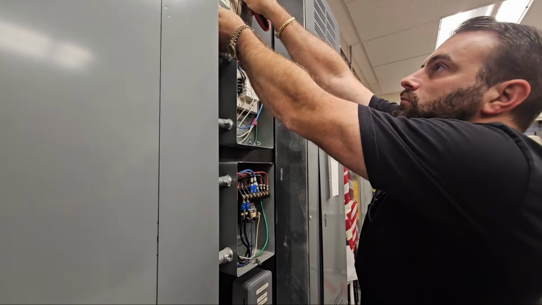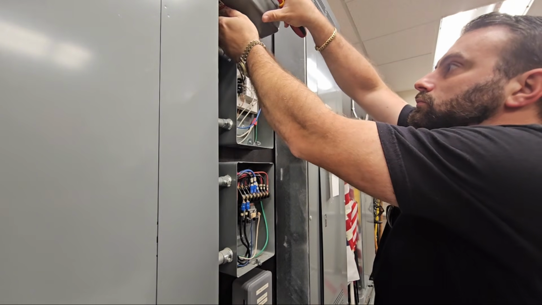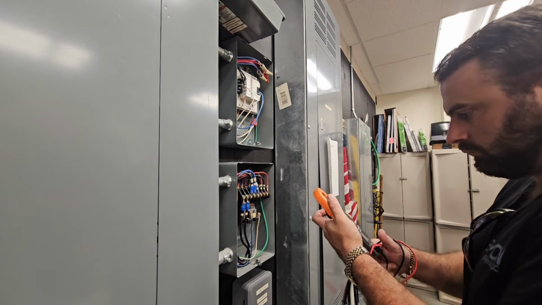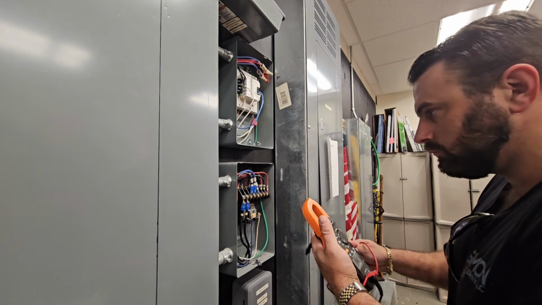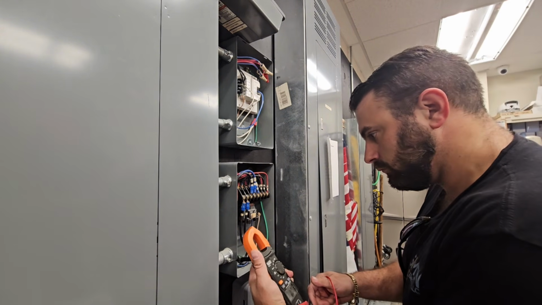Pro tip, you notice how I'm putting one contactor cover up top while I put the other one down low? Sometimes if you accidentally put them both down low or in the same spot, you're not sure which one went where, and then the labeling will end up being off, and that can cause a whole bunch of problems for future troubleshoots.